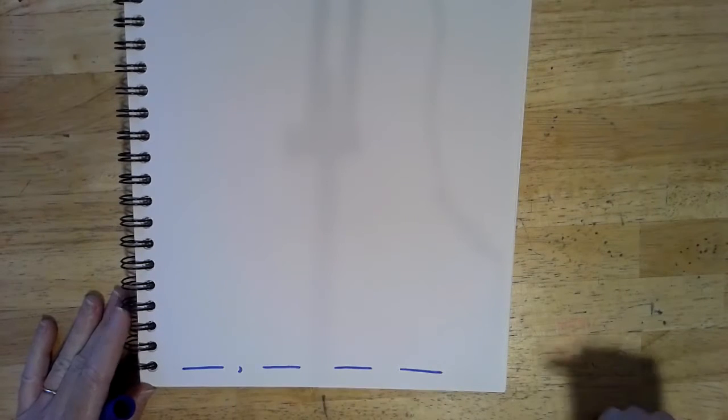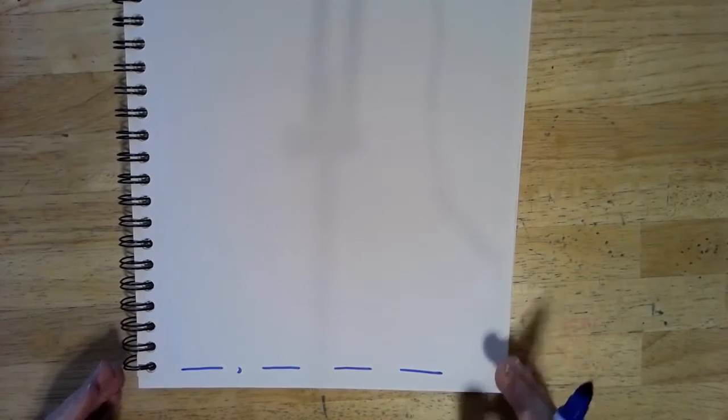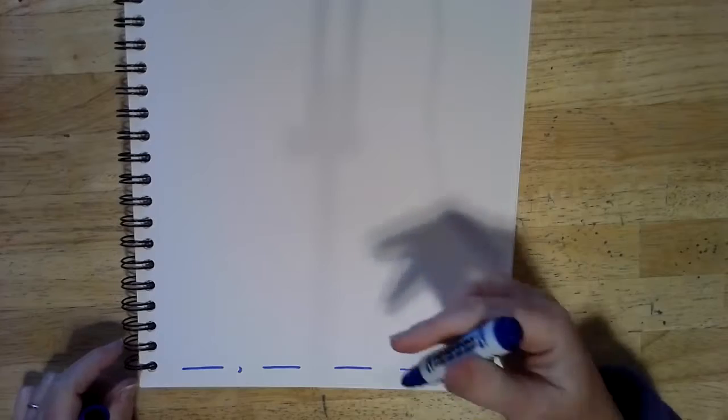Alright. At the very bottom of your paper in your handy dandy sketchbook, you're going to put 4 spaces. 1, 2, 3, 4. In between the third and the fourth space, you're going to put a little comma. If you remember in 3rd grade, the first space is the ones, the second space is the tens, the third space is the hundreds, and the fourth space is thousands. So we're going to draw a city that actually reflects this number.